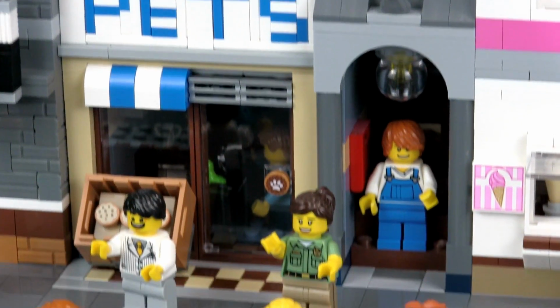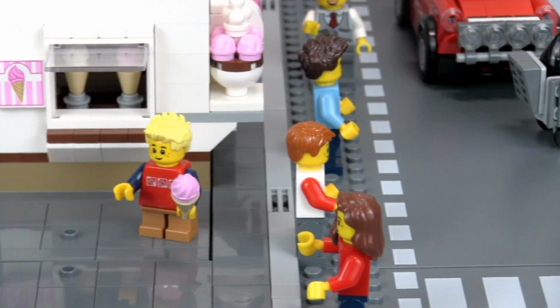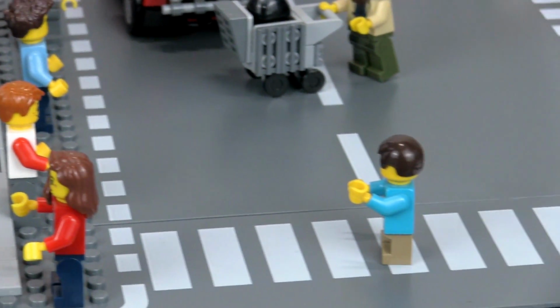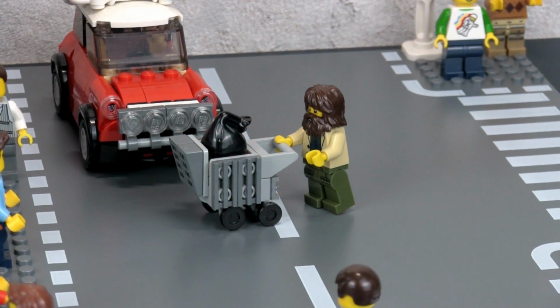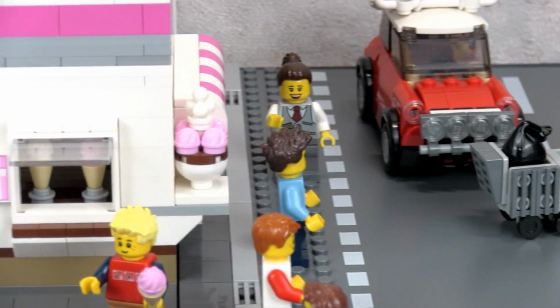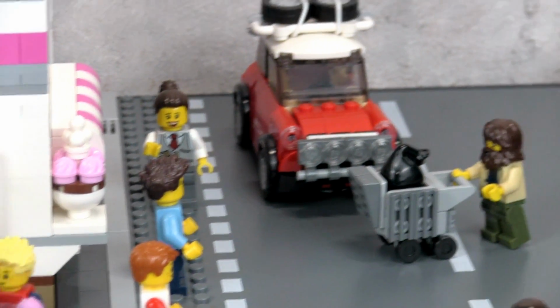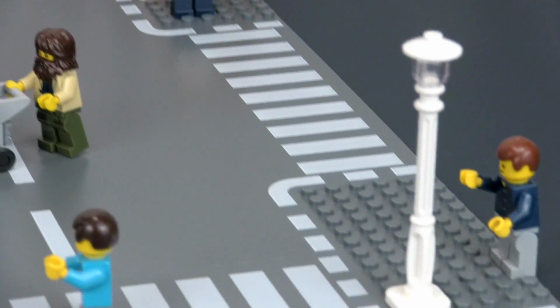She looks like one of the pet caretakers. We've here a boy who has bought some ice cream, minifigs who are crossing the road, and we've got a homeless man who's got a shopping trolley and he's not crossing the road at the zebra crossing, and that's why I've placed a police officer over here. And over behind we've got more minifigs waiting to cross the road.